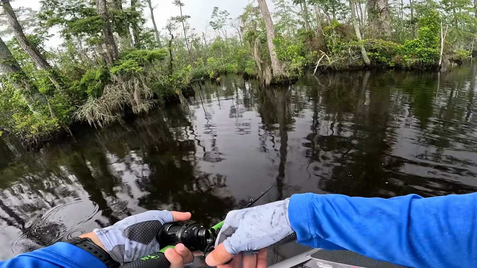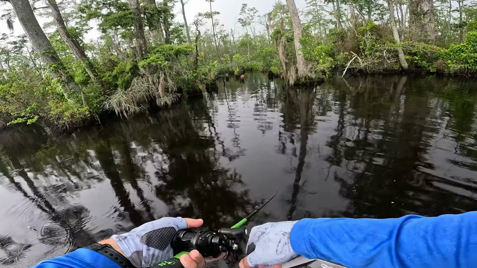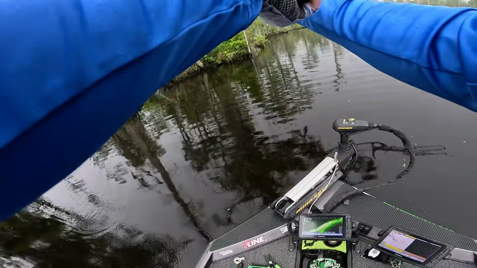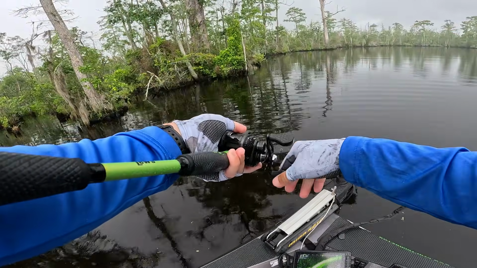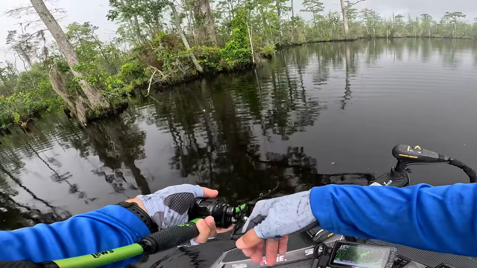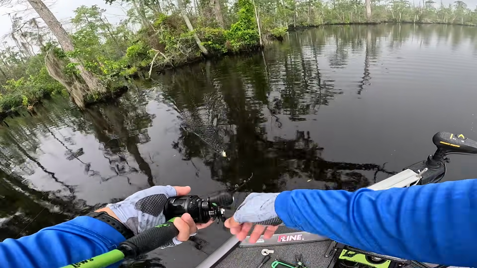That buzzbait, just those bigger fish. I don't know what it is, but that toad buzzbait gets those big fish to bite. That fish just came off that tree and just absolutely hammered it. Man, what a bite.